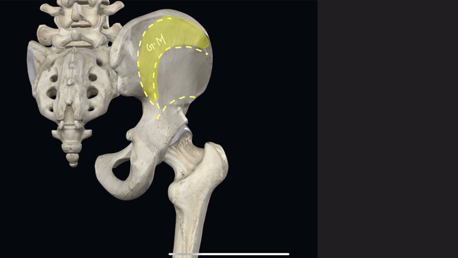Now one last structure we need to know is a ligament that runs in this manner over here. This ligament is known as the sacrotuberous ligament. Now we are good to go to study the origin and insertions of the gluteus maximus.